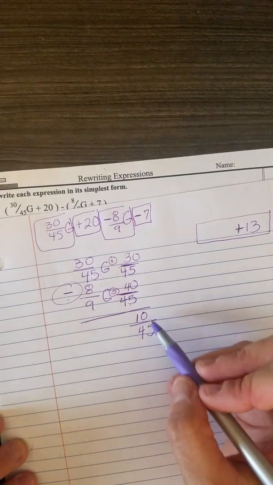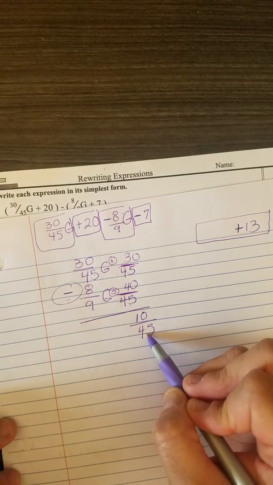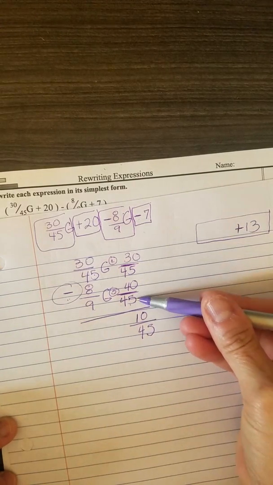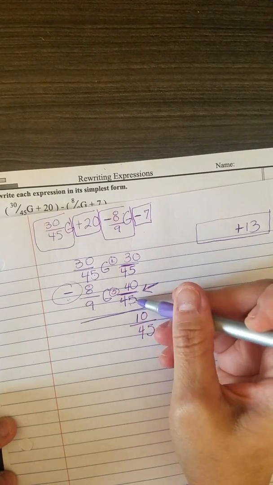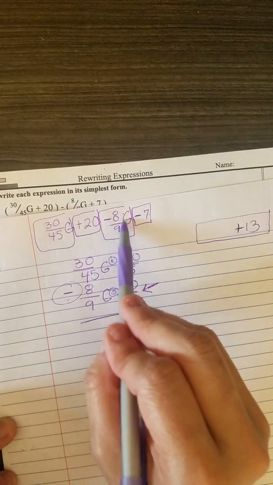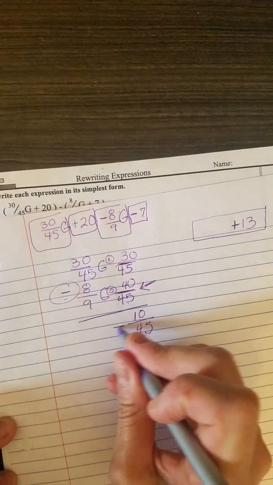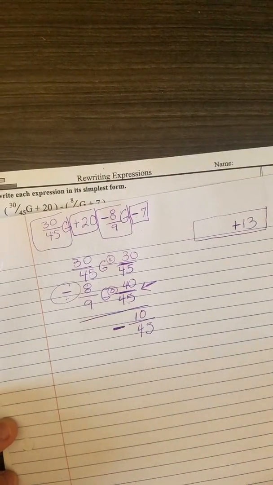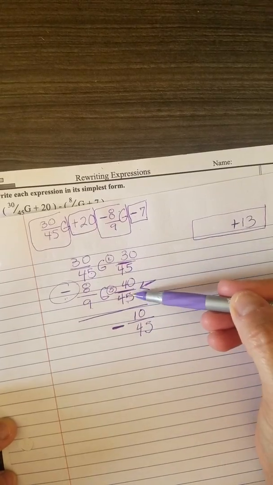Now you're going to say, well, hold on, Ms. Lorenzo, is this going to be negative or positive? Well, which one is bigger? This one is definitely bigger, right? 40 over 45 is bigger than this one. And 8/9, that's the one that had the negative. So my answer is going to be negative. Okay, so you look at the common denominator ones because this is the same as this and this is the same as this.